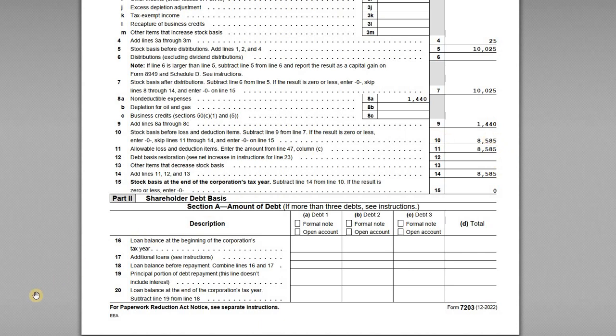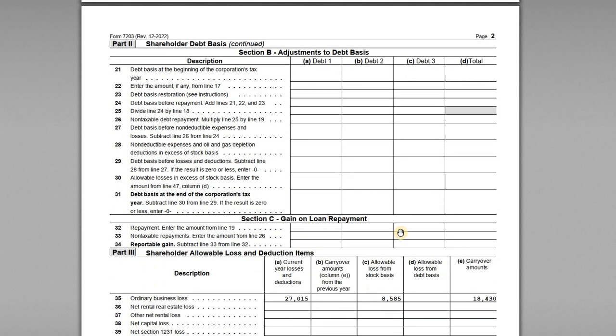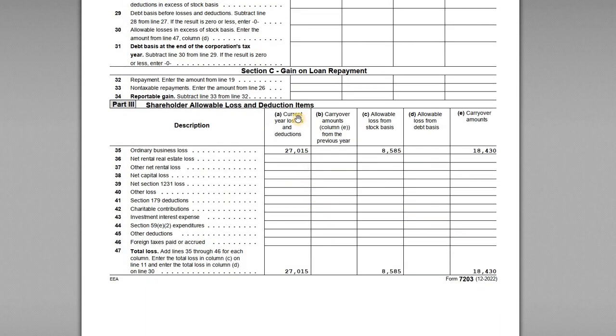So once you have your line 10 amount there, you then have to look at Part 3 to figure out what's going to be the allowable amount. So Part 3, column A, are just the current year losses and deductions. Column B would be if there's any carryover amounts from the previous year. Because this is a first year, we don't have any carryover amounts. But if we're doing the 2023 form for John, what we'll see is there will be column B amounts, right? Because he's going to have carryover amounts from this year that he cannot use.